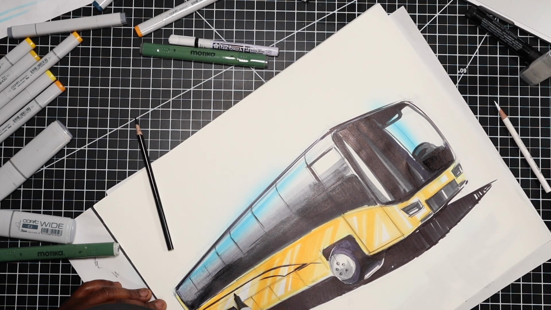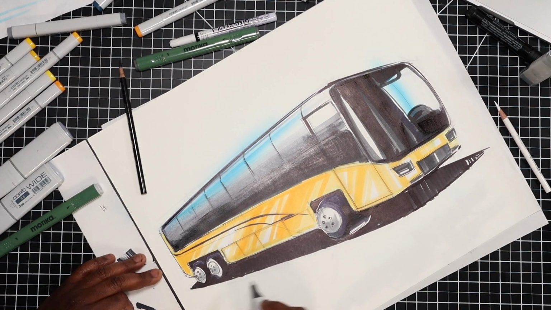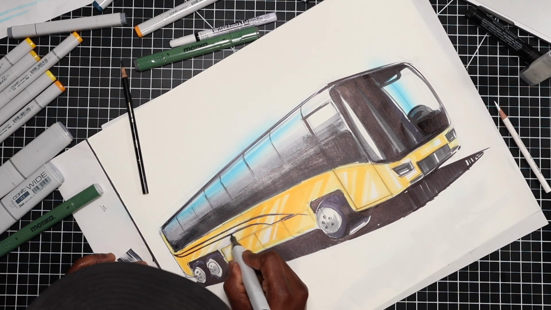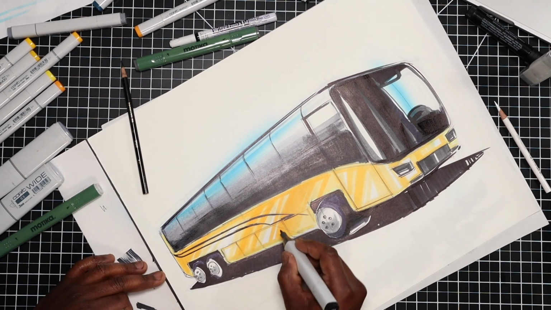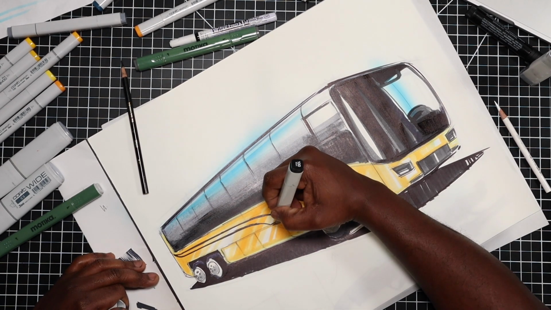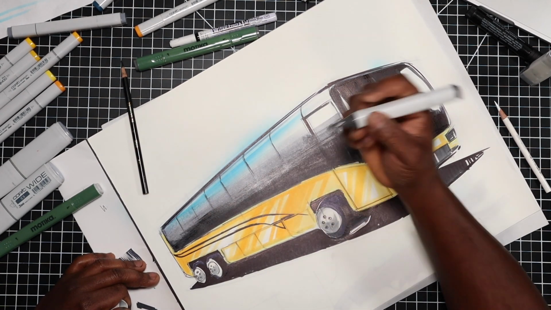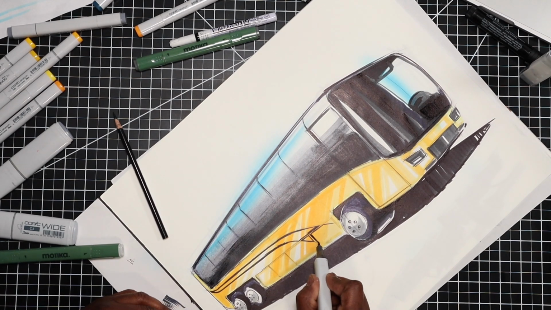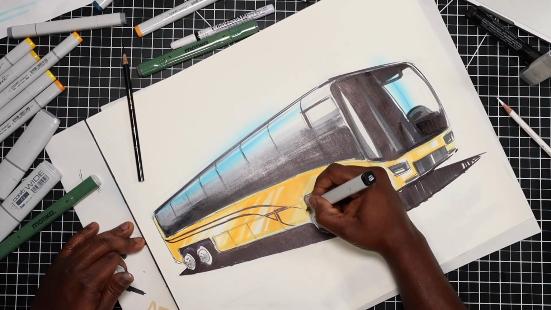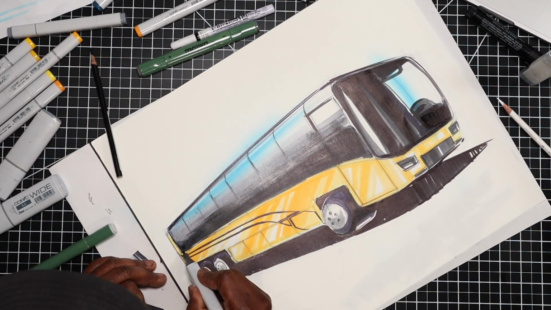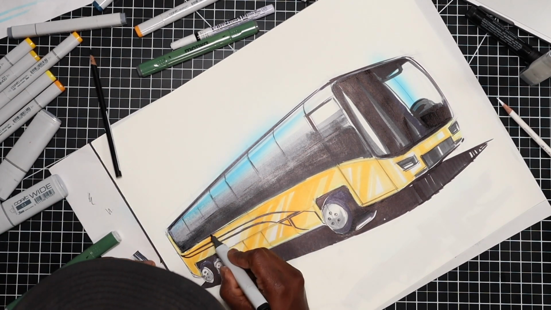Okay, and that's why I wanted to do it in pencil first before committing to the marker, just to make sure I can hit all the areas I want. The shape is what I want as well. And by doing this, it allows me to pay attention to those part lines or where we have reflections and so forth.